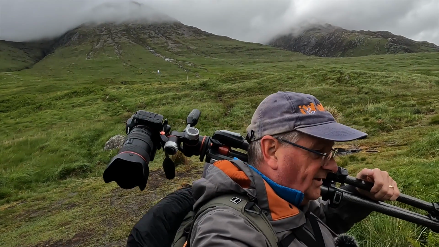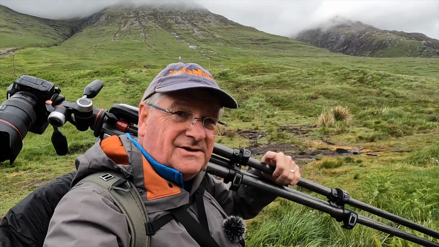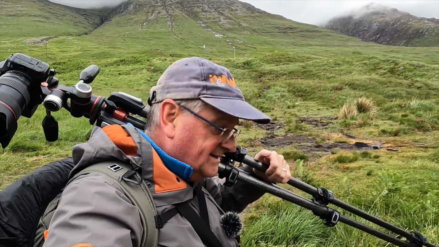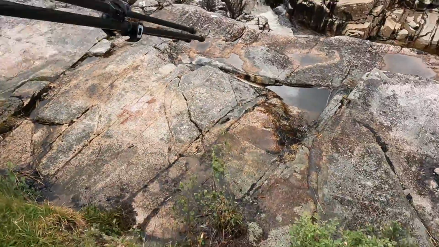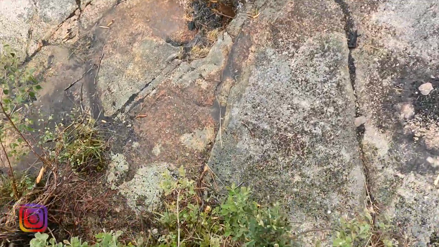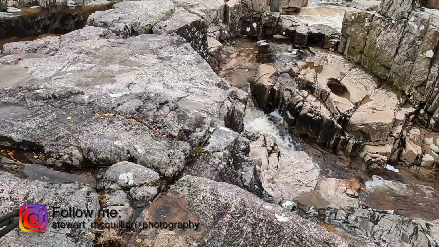Well, the rain stopped and that helped me get rid of the rain cover for the camera because it was acting like a sail in this wind, and I've taken my jacket off as well. Right, I'm just going to try and work my way down here, just check it's not too slippy because I've got my wellies on, I'm conscious of these rocks.